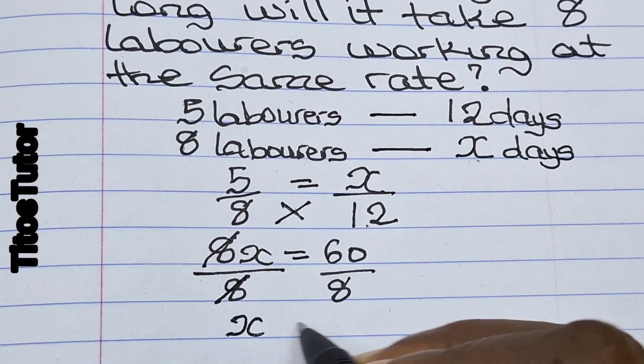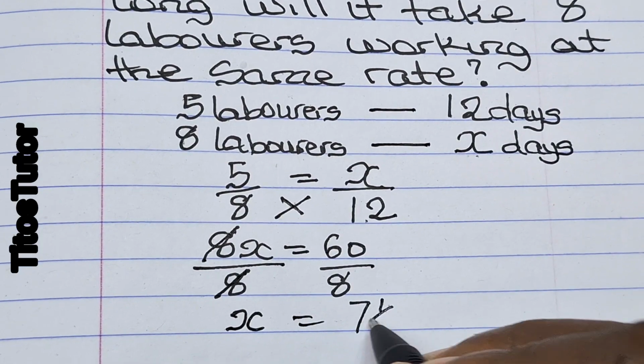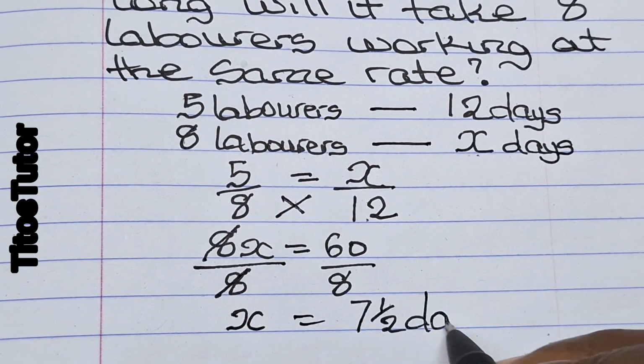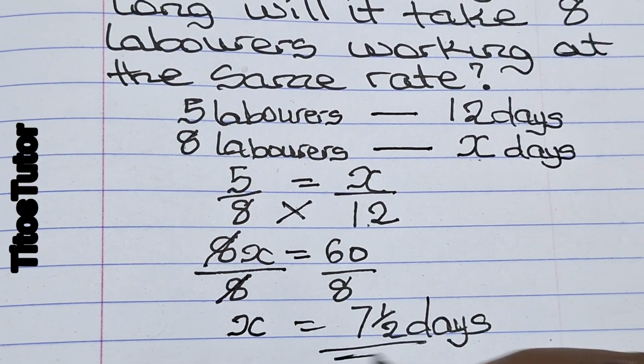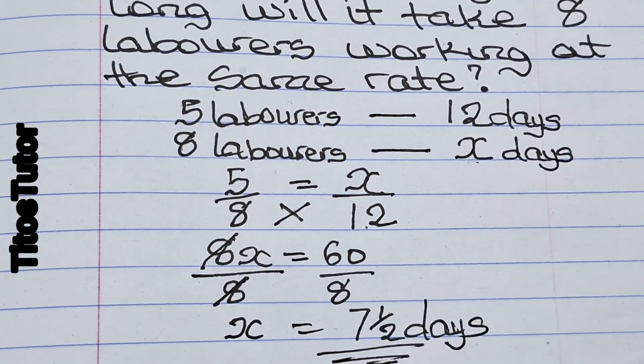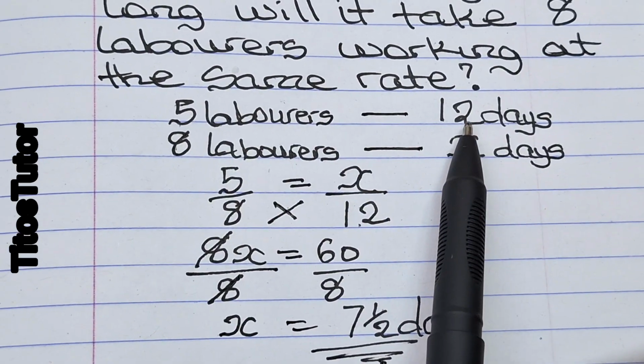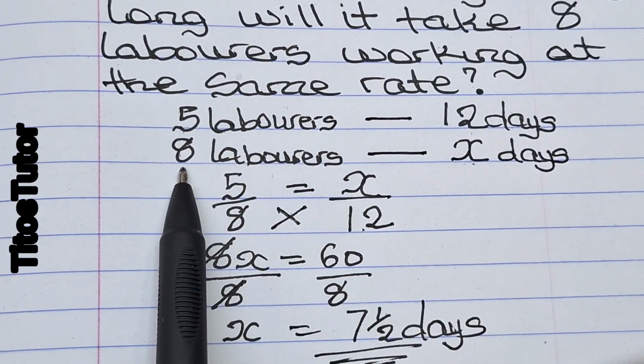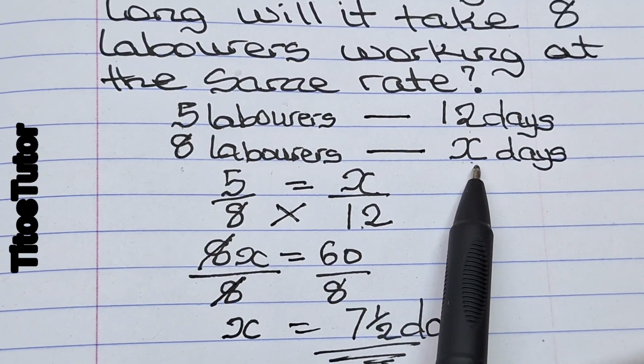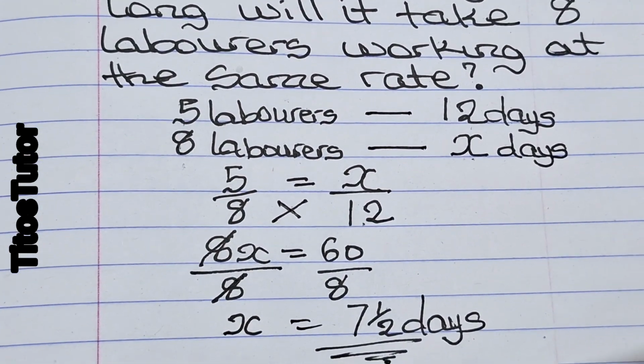And 60 divided by 8 is 7.5 days. And they will be done doing the work in 7.5 days. 5 laborers, 12 days. 8 laborers, days reduced to 7.5. And you're done.